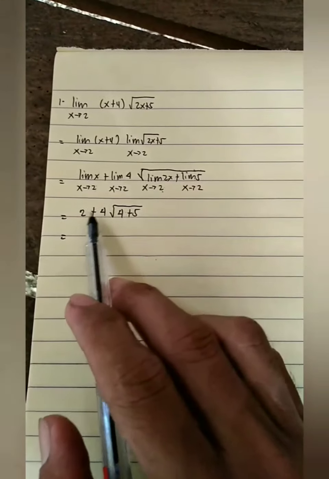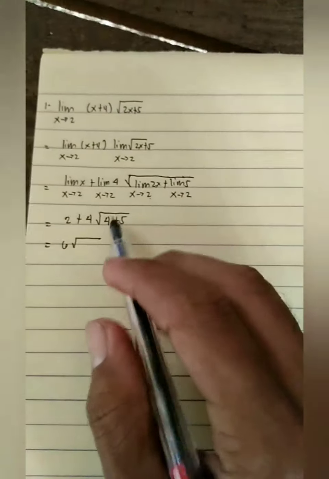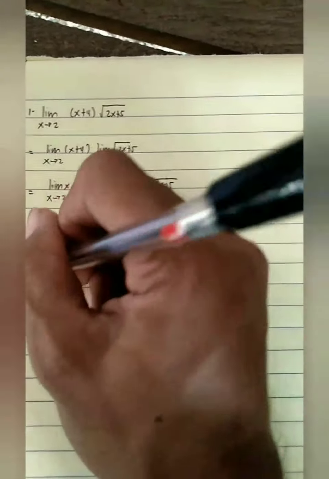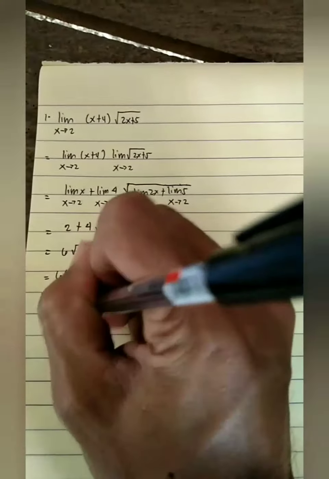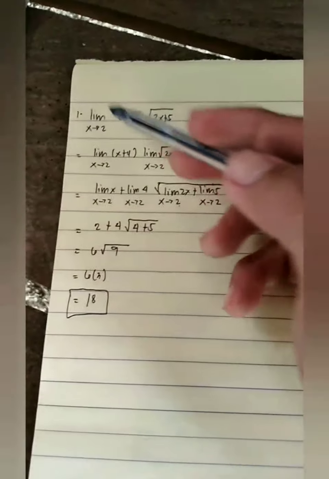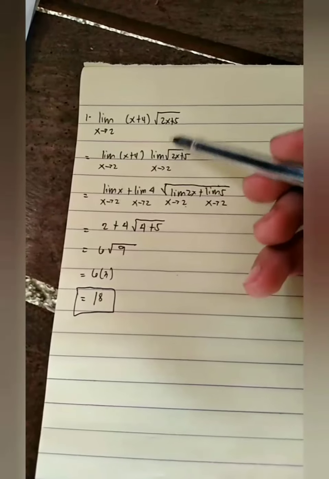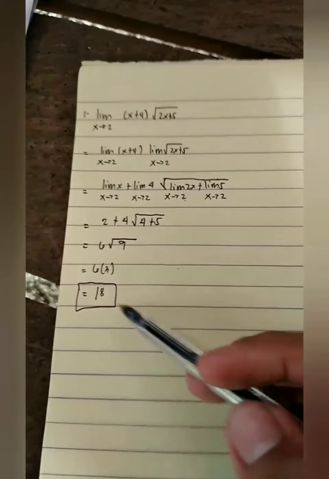Now we have to simplify. 2 plus 4, that is 6. 4 plus 5, that is 9. So therefore 6 times the square root of 9. The square root of 9 is 3. So 6 times 3 is 18. So 18 is the answer, or the limit of the quantity x plus 4 times the square root of 2x plus 5 as x approaches 2 is 18.